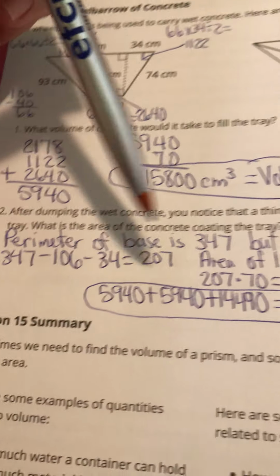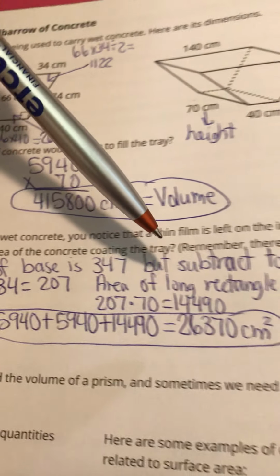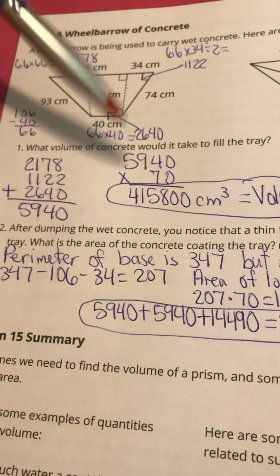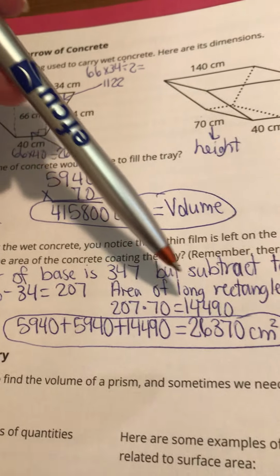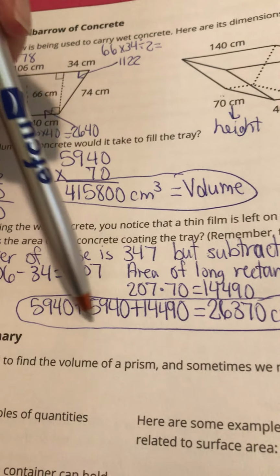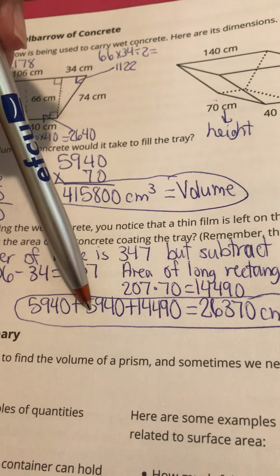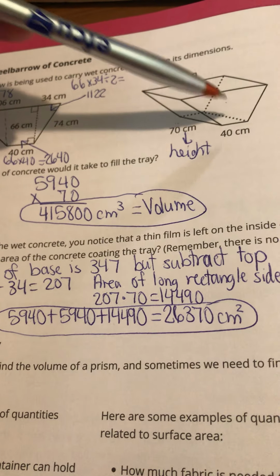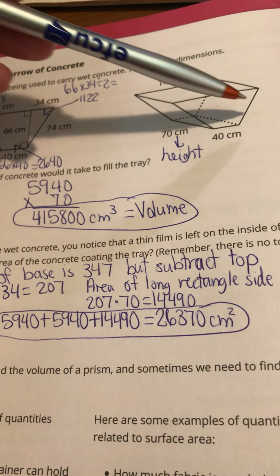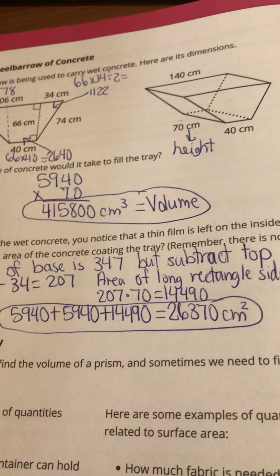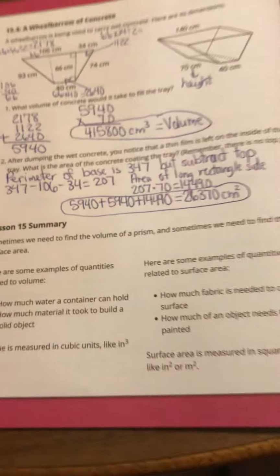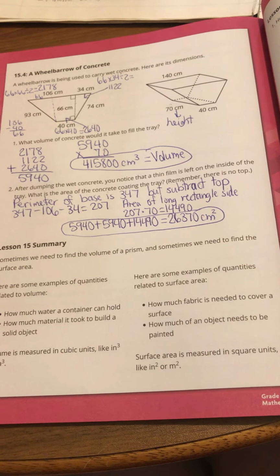So I multiplied my area times my height to get my volume. To find the perimeter of the base, it is 347, but you have to subtract the top. So 347 minus 106 minus 34 is 207. And the area of my long rectangle is 207 times the height, which is 70. And then I add those 3 together. So the area twice, because there are 2 bases, and then plus this area of the long rectangle, which is up here, to get 26,370 square centimeters. And so that is that lesson.